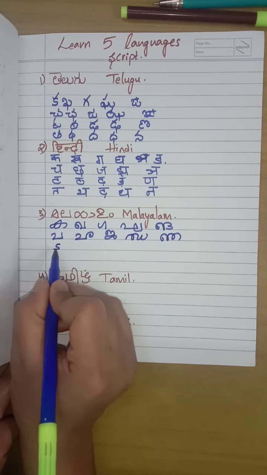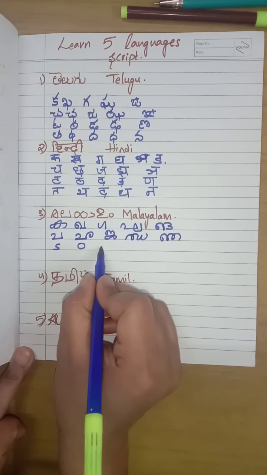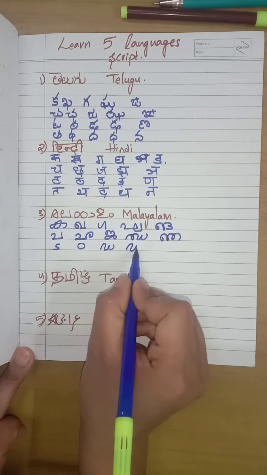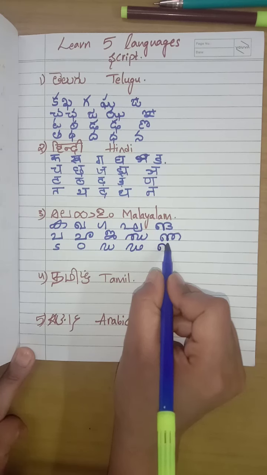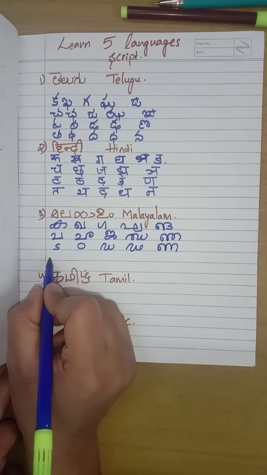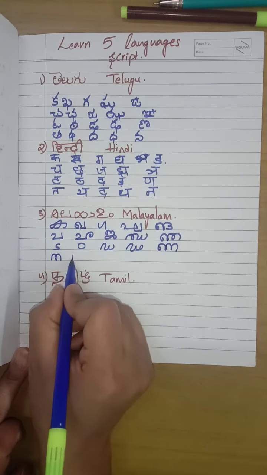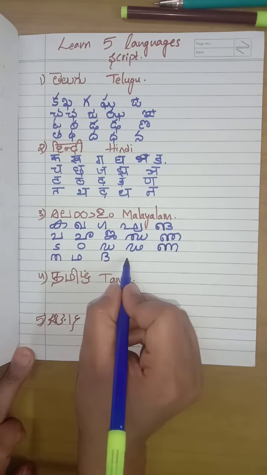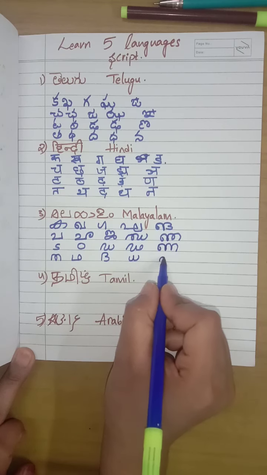Next, third line, first letter is Ta, next is Tha, third is Da, and the last is Dha, a little stressed, and then Na. Next, last line, first letter Ta, next is Tha, next is Da, next is Dha, next is Na.